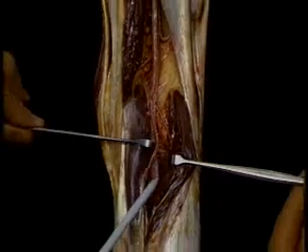The popliteal artery then disappears deep to the two heads of gastrocnemius. We'll see where the vessels go from there in the next section.